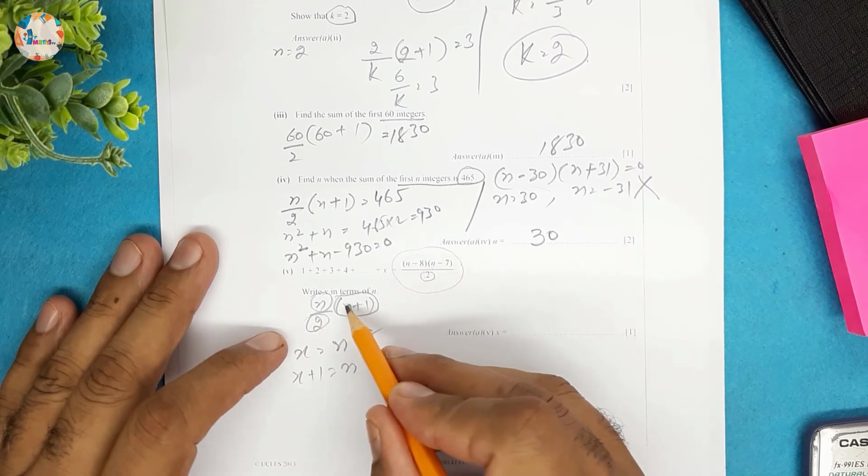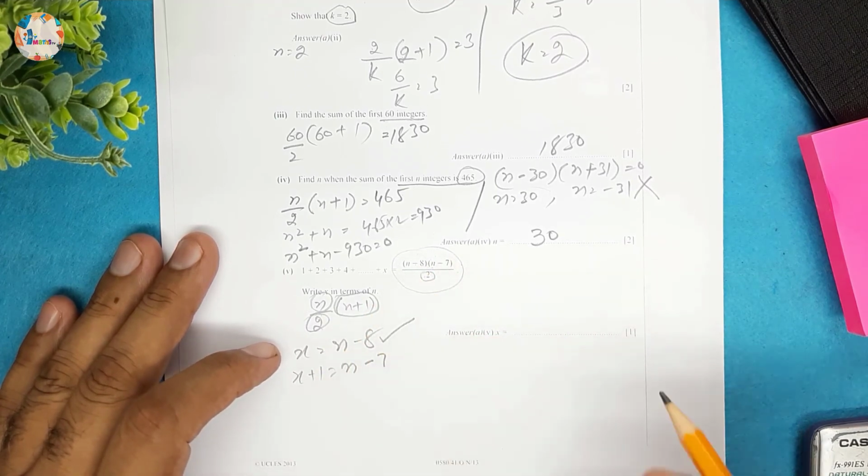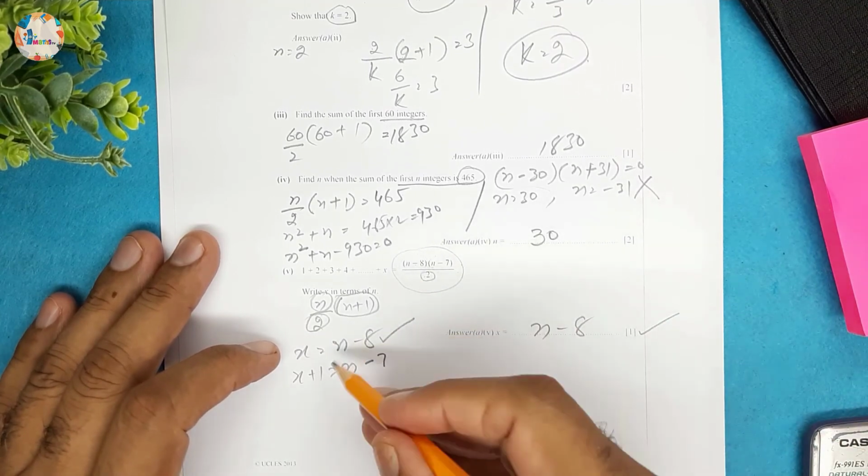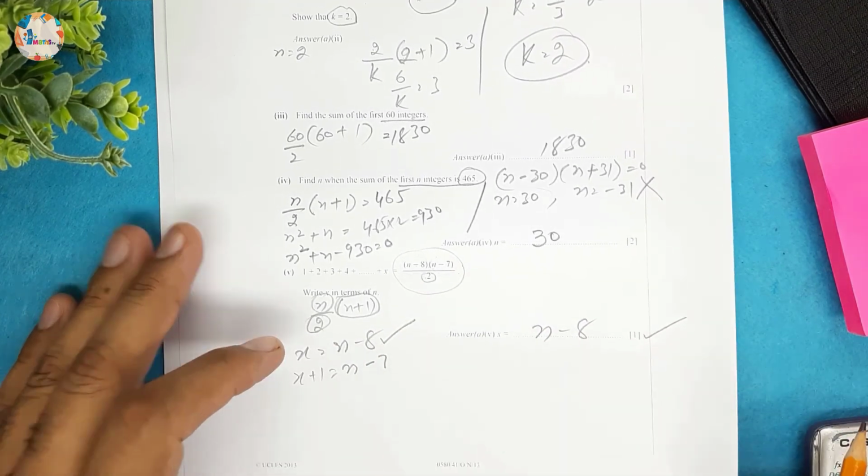So if we compare this and this value, we will get x is equal to n minus 8. This is how we reached it. This is one more question. We will have to just understand and write the answer.